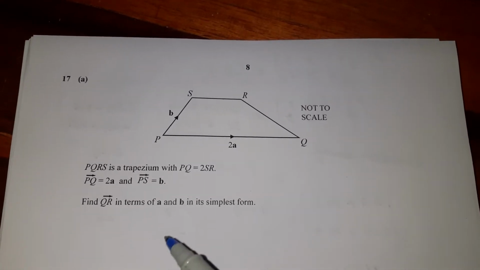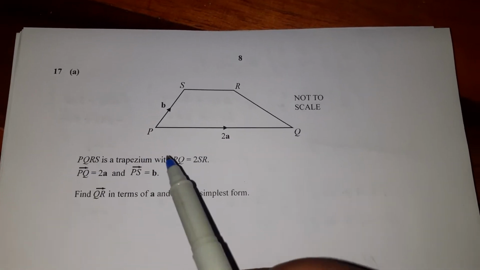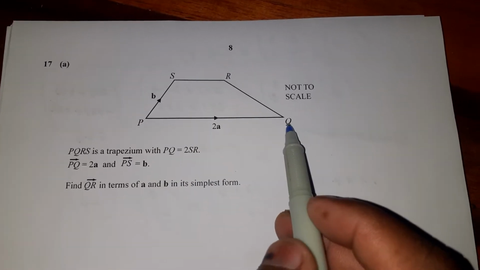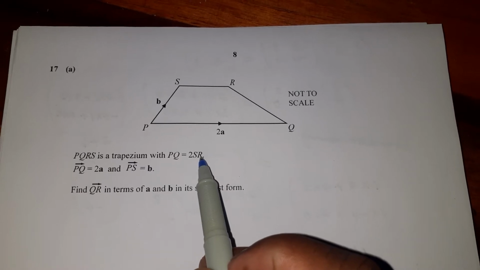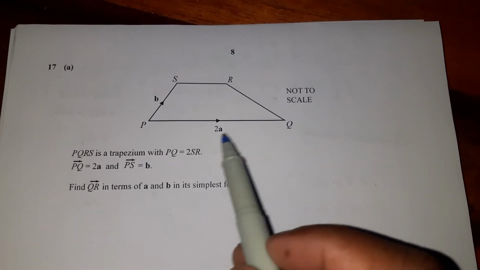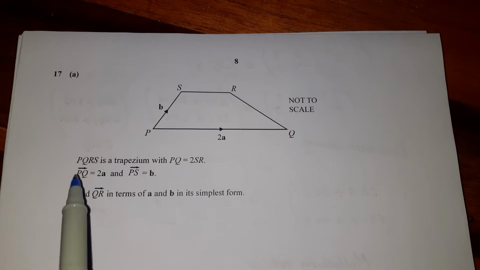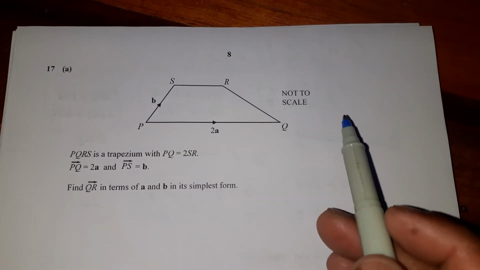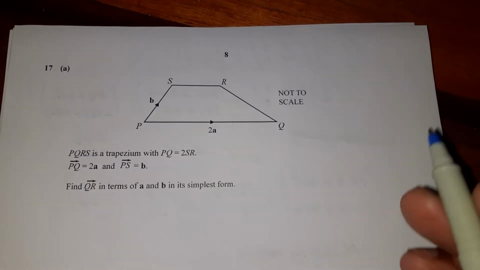Now, our question here says PQRS is a trapezium with PQ. This side PQ is equal to 2SR, meaning this length P to Q is 2 times that length. And then our PQ, the vector PQ, the quantity that we are given is 2A.